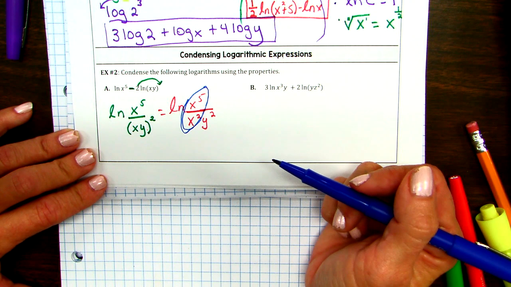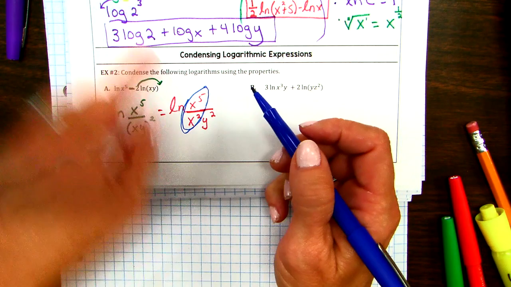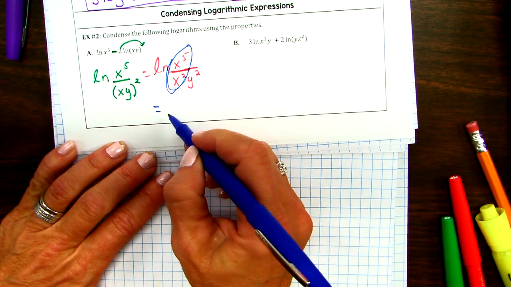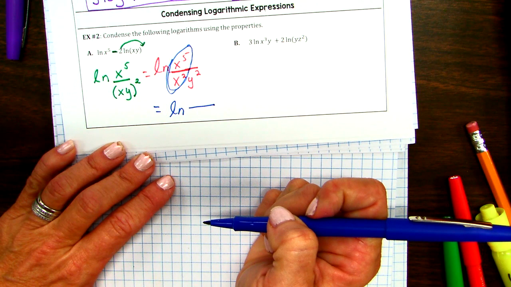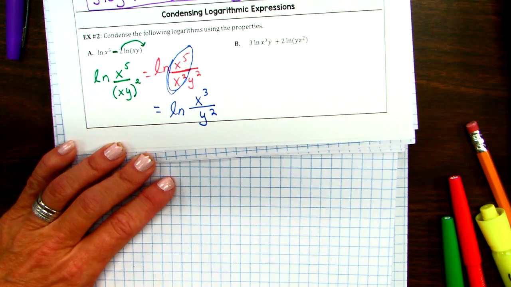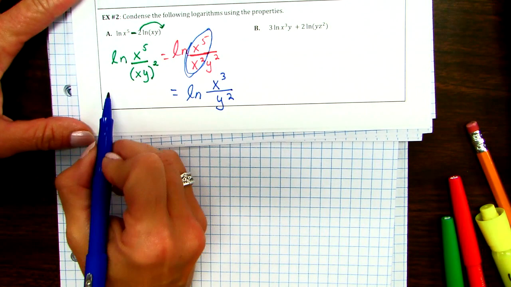X to the 3rd? Yeah. We subtract our exponents. Remember, division and subtraction go together in more places than just here. So our final answer would be natural log. Where's the x to the 3rd going to go? On top. We always put our answers on top. Over y squared.